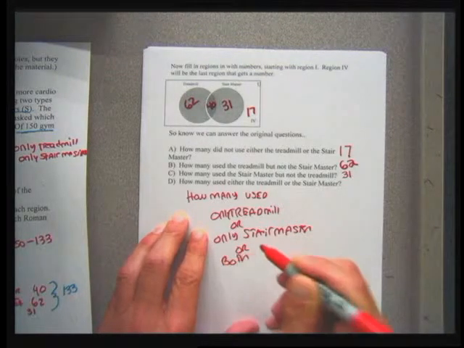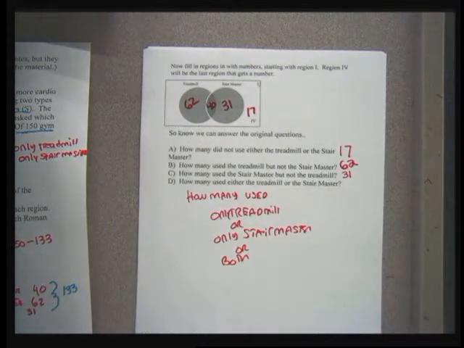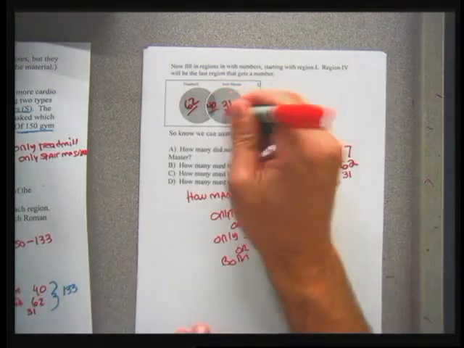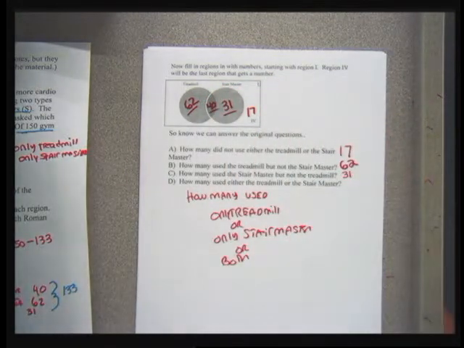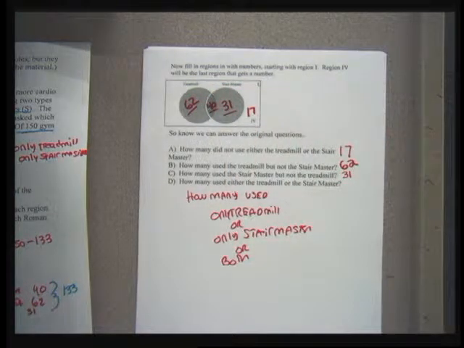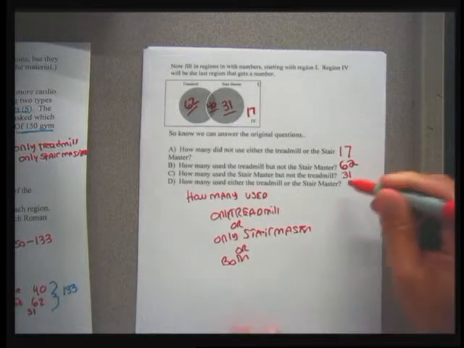That's what the author's asking me. Find anybody that's used at least one of the machines or both of the machines, and to answer D, I have to add those figures up. Those 62, 40, and 31 people represent a person that's used one or the other or both machines, and if I add those numbers up, they come up to 133.